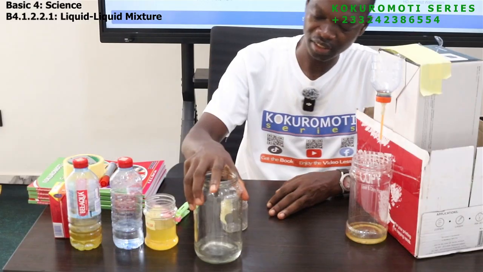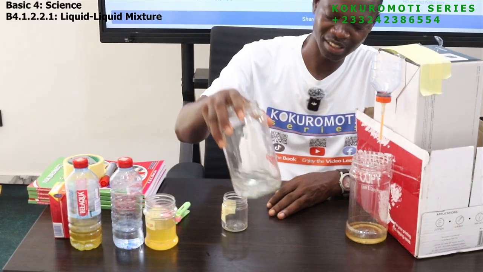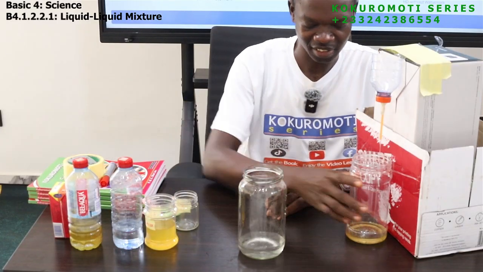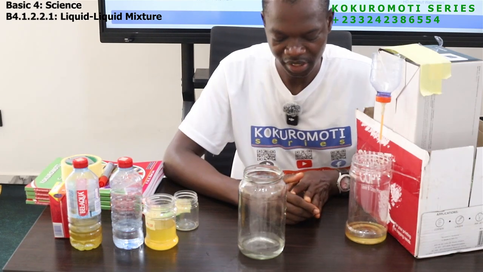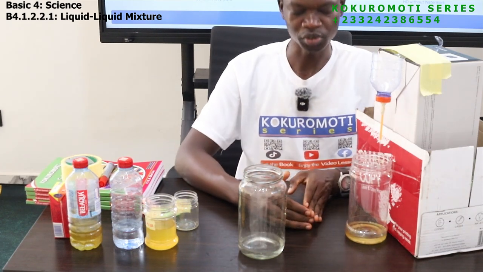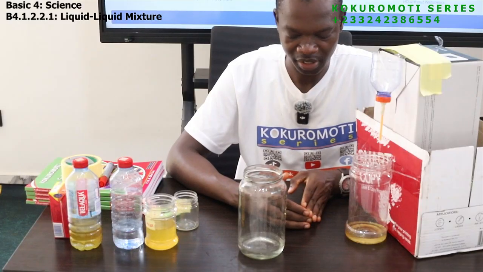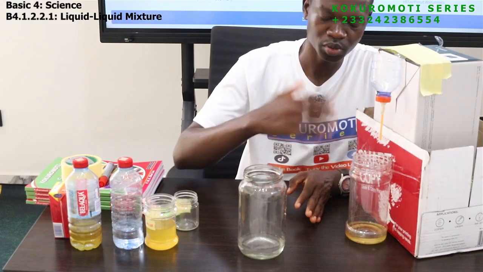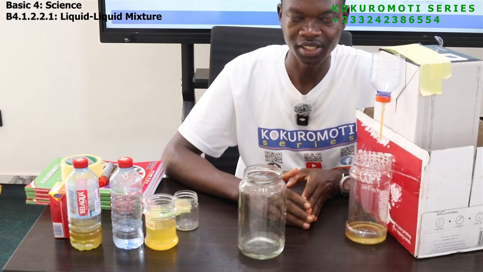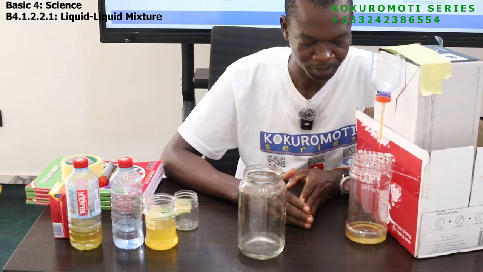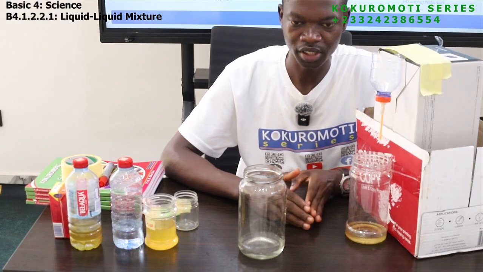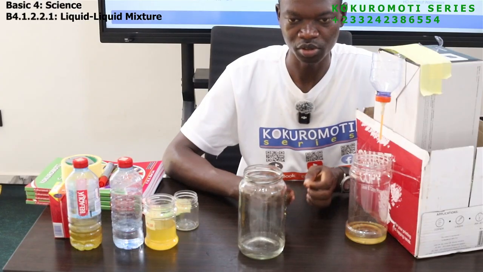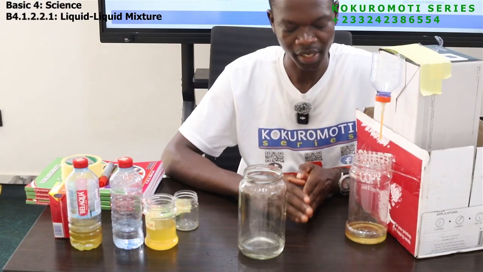So you've seen that here we have the water separated and we have the oil draining out. This is how we separate two liquids that are not able to mix, and we call them immiscible liquids. This whole thing is the separating funnel. You should remember that the separating funnel is used to separate two liquids that are not able to mix completely to form one layer.